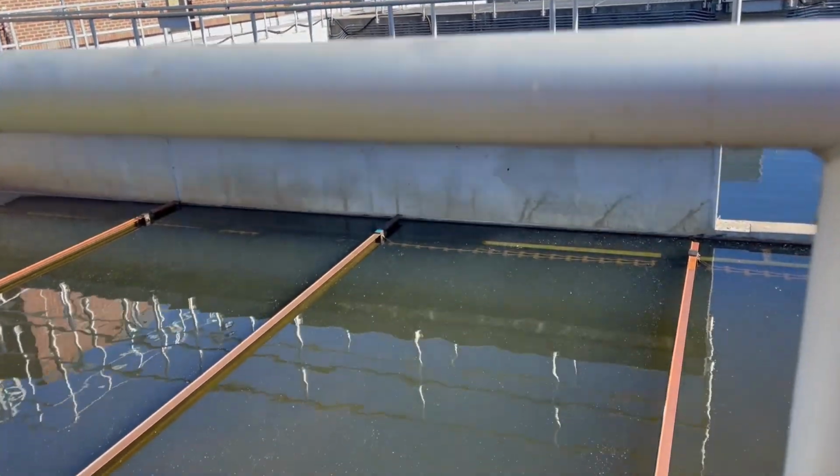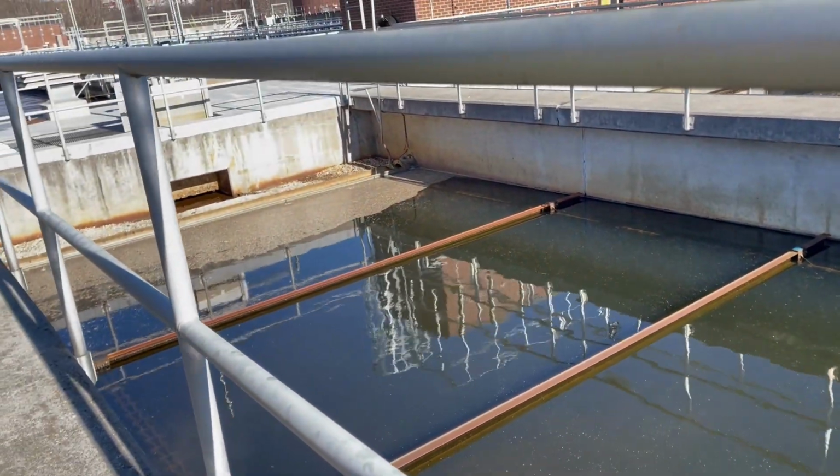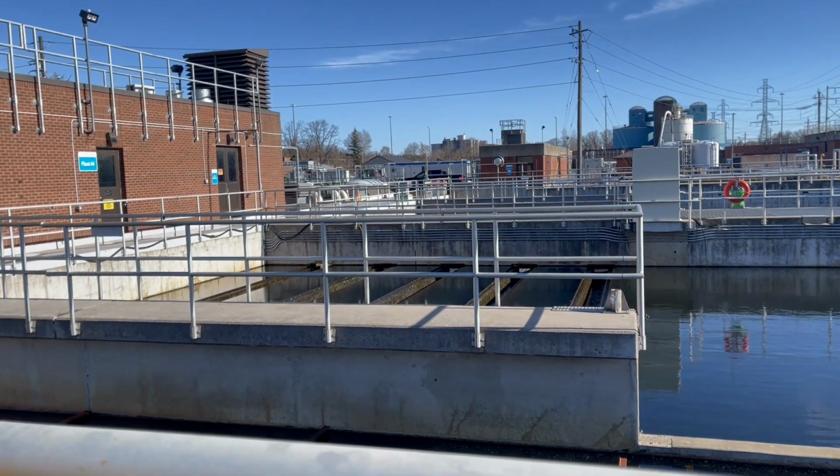the wastewater treatment methodology. So, without further ado, let's get into what makes up conventional wastewater treatment systems, like the one you would find treating your own home's wastewater.